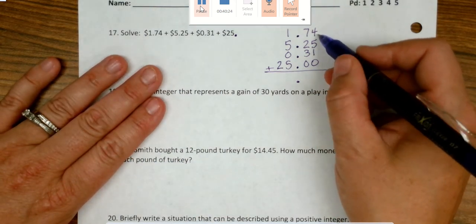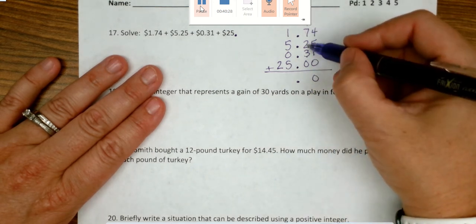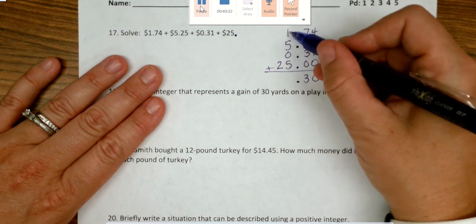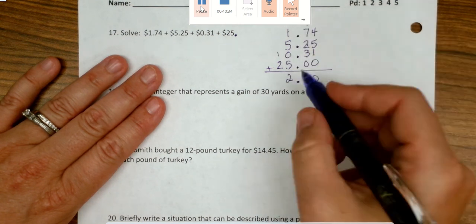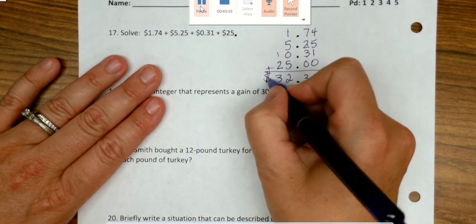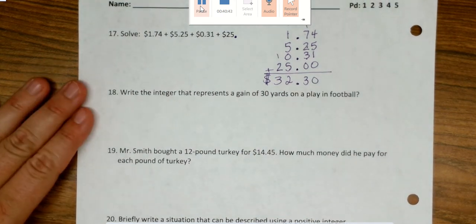5 plus 5 is 10. I have 7 and 3 is 10, 12, 13. Regroup my 1, 10, 11, 12, and then 3. $32.30. That is your total. Make sure you have those lined up. If you didn't get it right, check your decimals.